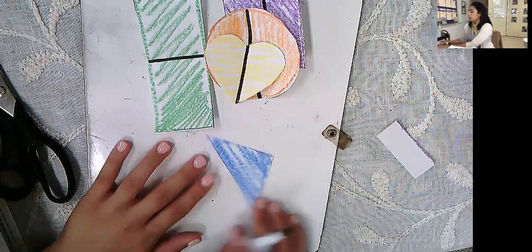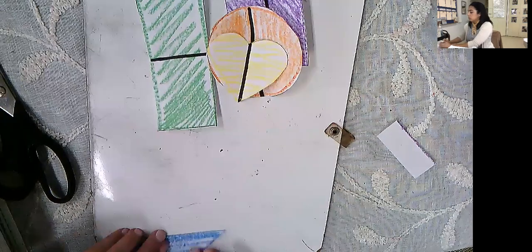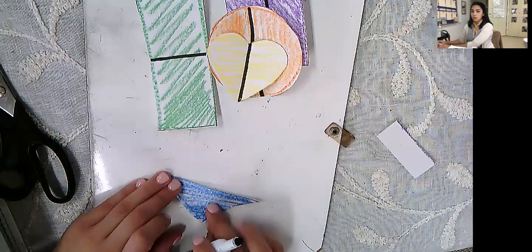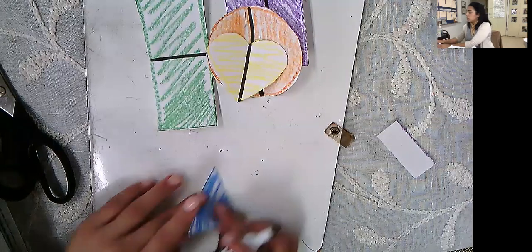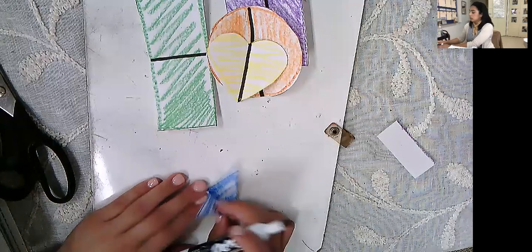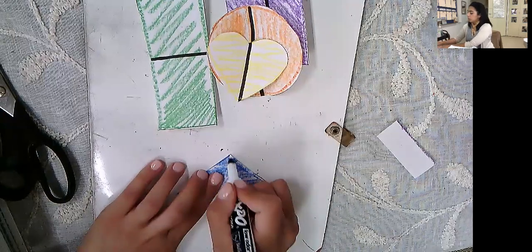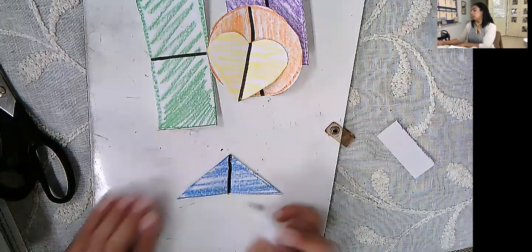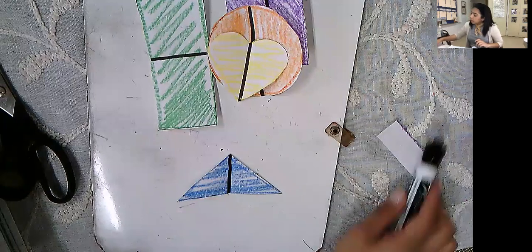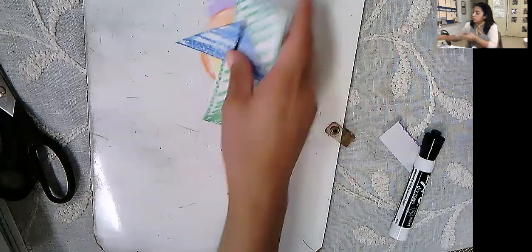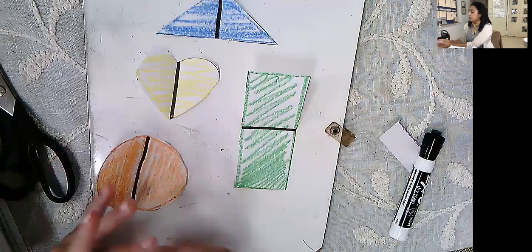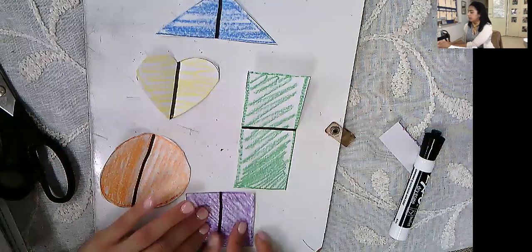What about this triangle? Would we fold it this way? No, that's not symmetrical. We would fold it the other way, like this. And then we would draw a line in the middle because these two sides would be the same. Okay, boys and girls, go ahead and finish making your shapes, drawing that line in the middle so that you know where the line of symmetry is, and cutting your shapes in half.